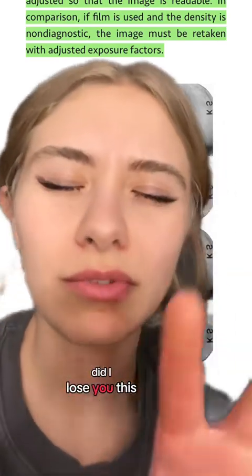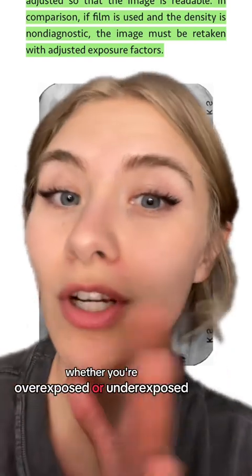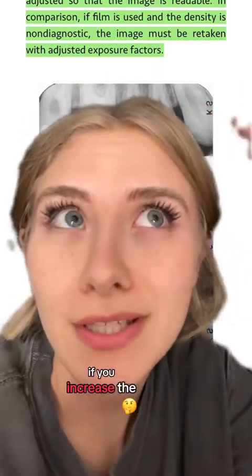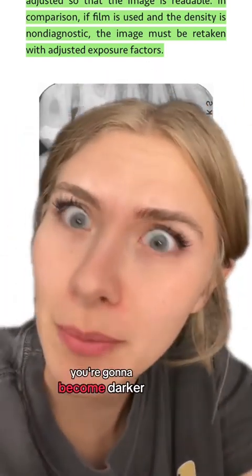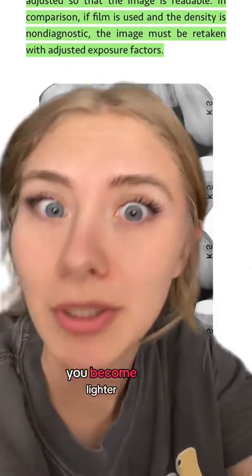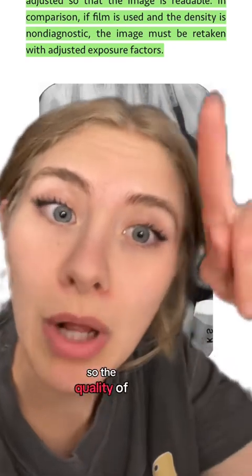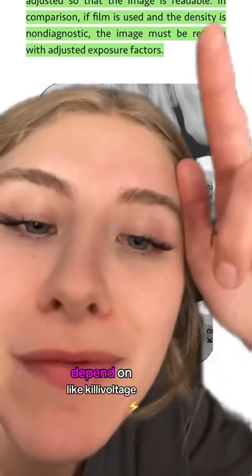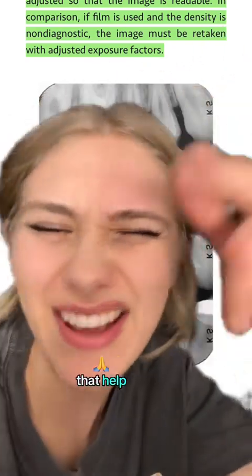Did I lose you? Is this making sense? Remember how we talked about exposure? Whether you're overexposed or underexposed? If you increase the amount of times you go outside, you're going to become darker. But if you decrease the number of times you're going to go outside, you become lighter. So the quality of your tan is going to depend on that kilovoltage. Is that making sense? Does that help?